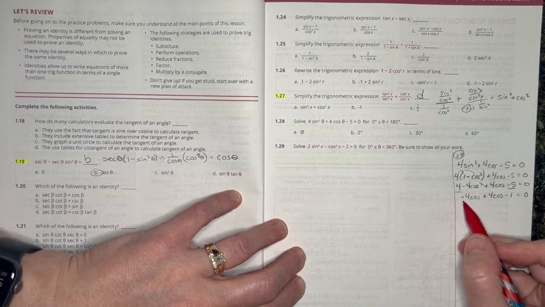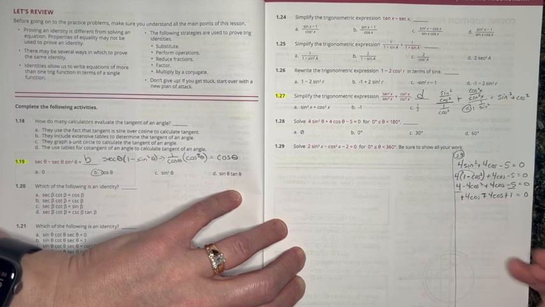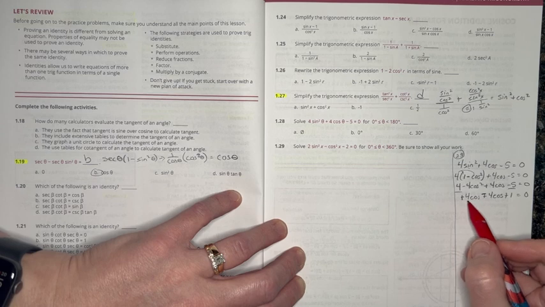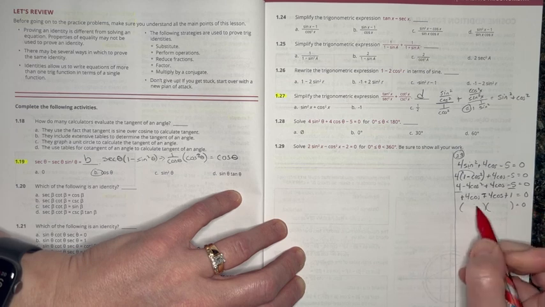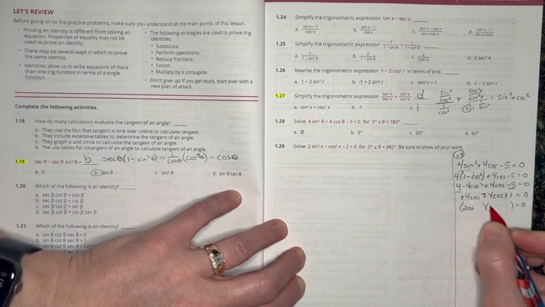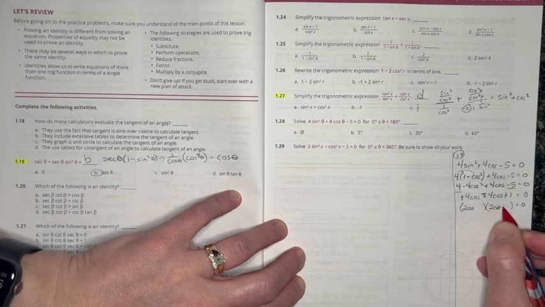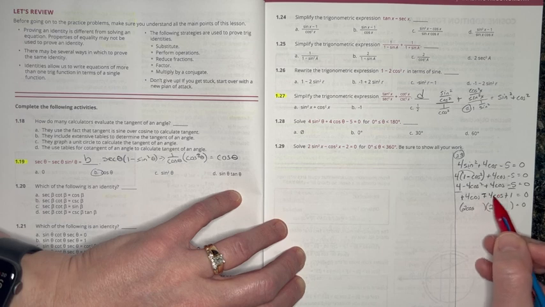Now, because we want this to be a positive, we are just going to change all of the signs like this. So now we have plus, minus, plus, and then we're going to factor. Now, 4 cosine squared is a perfect square, so this is going to be 2 cosine here and a 2 cosine here. To get a positive 1, but have a negative middle term, I have a negative 1 and a negative 1.